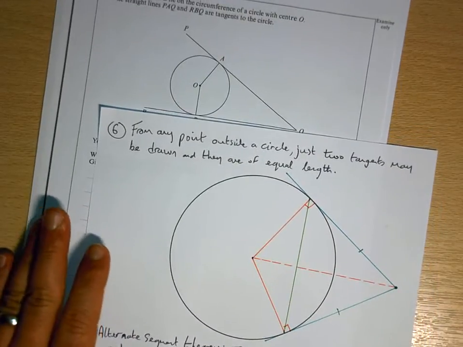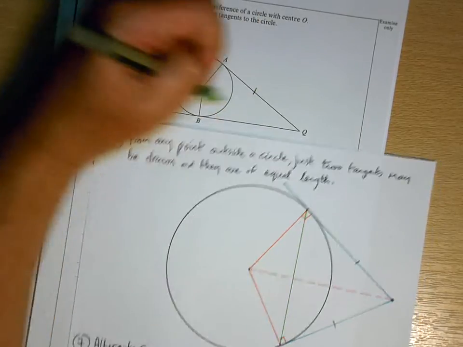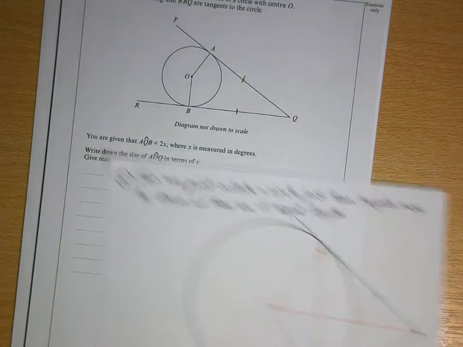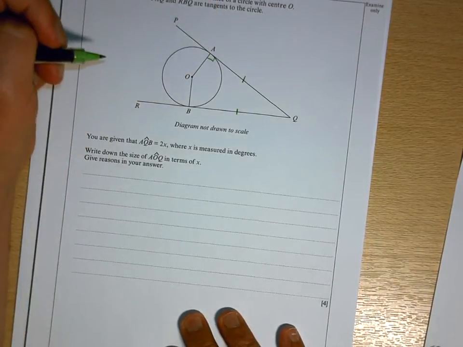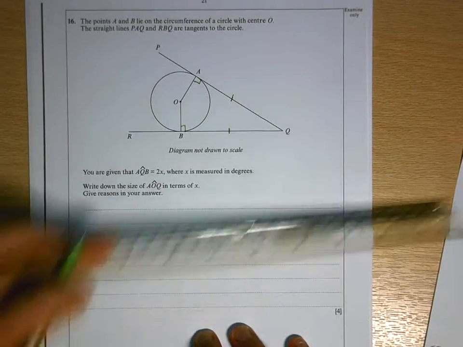It looks like that. So what you're spotting here is that AQ and BQ are equal in length, and that if we join OQ together, we get two identical right angle triangles, because that's a tangent to a radius and that's a tangent to a radius too.